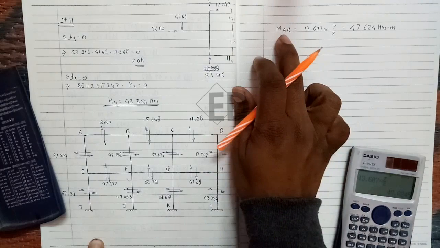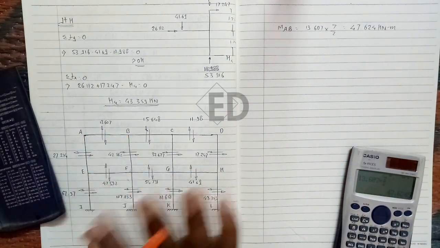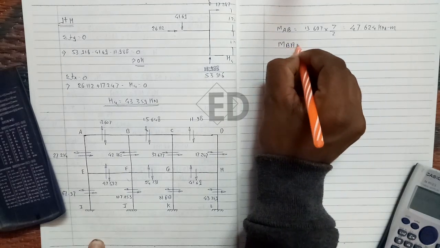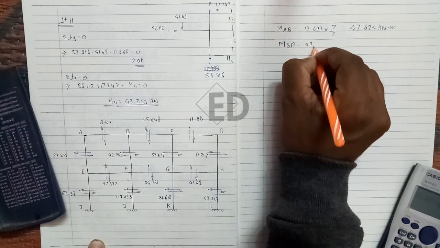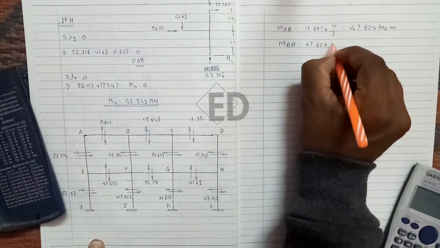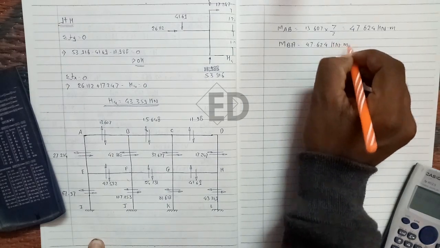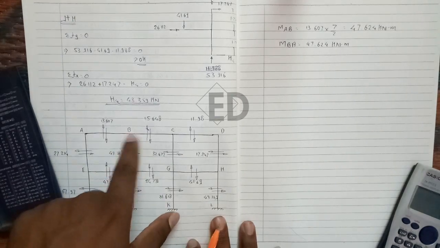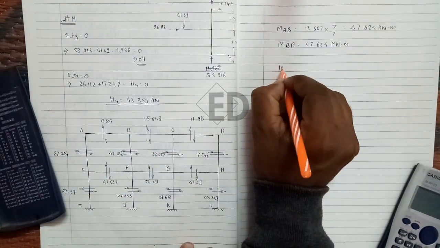This is nothing but the moment taken by A to B, and the same moment is taken by B to A, that is 47.624 kilonewton meter.